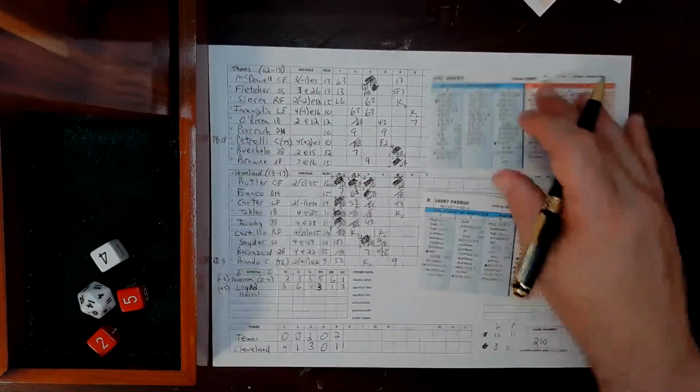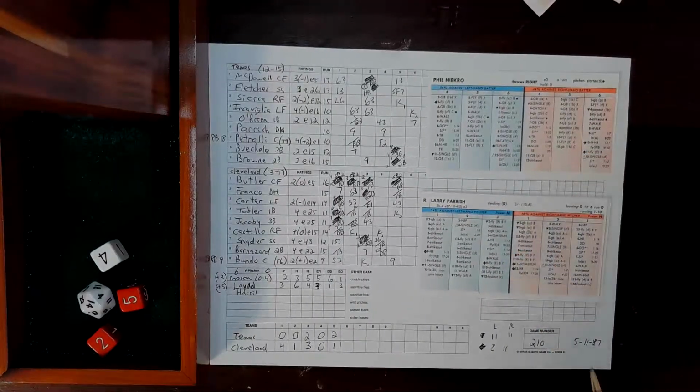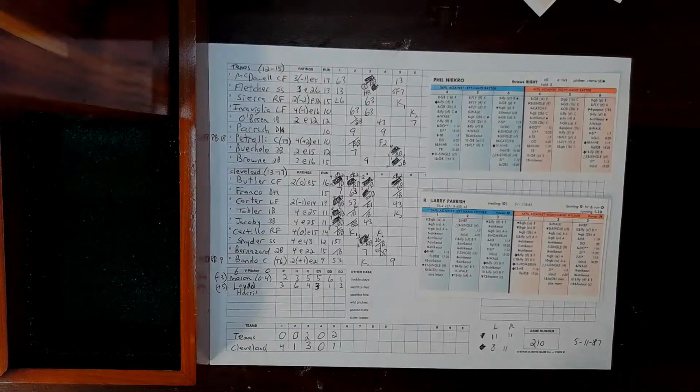Last game in this May 11th block will be from Detroit. It'll be California against the Tigers. And then after that, we'll move on to the May 12th block. But got to finish this one, and then maybe tomorrow do the other one.